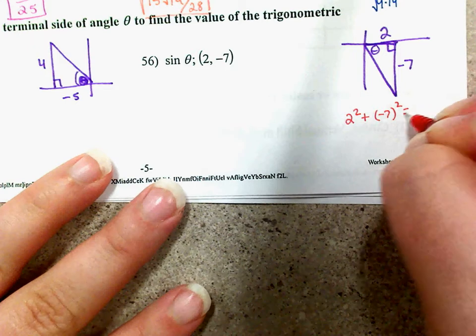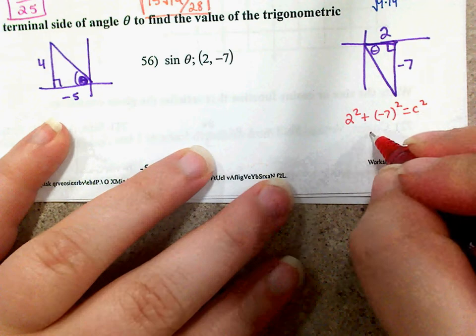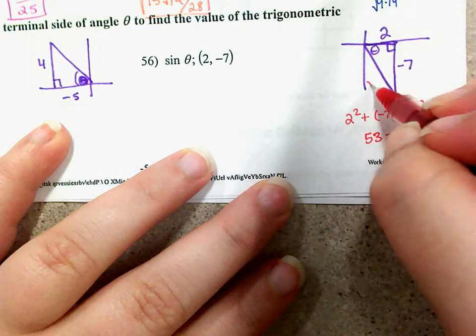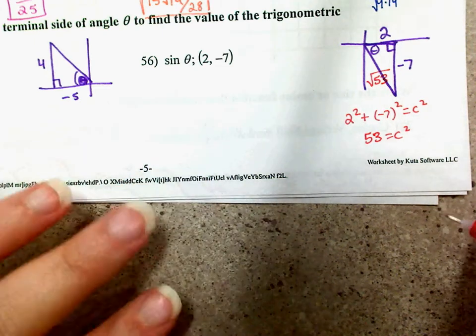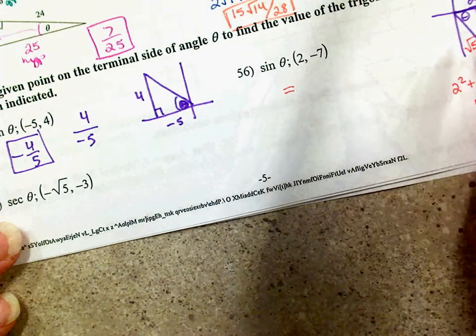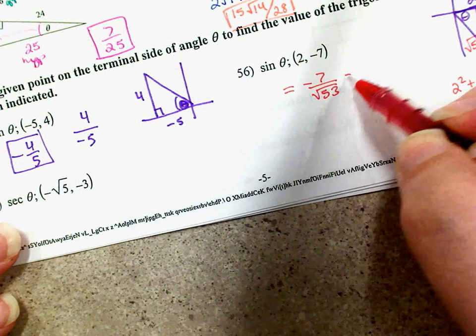It's 49 plus 4. 53. So the hypotenuse is the square root of 53. Alright, sine is what over what? Opposite over hypotenuse? Negative 7 over the square root of 53. Final answer? Negative 7 root 53 over 53.